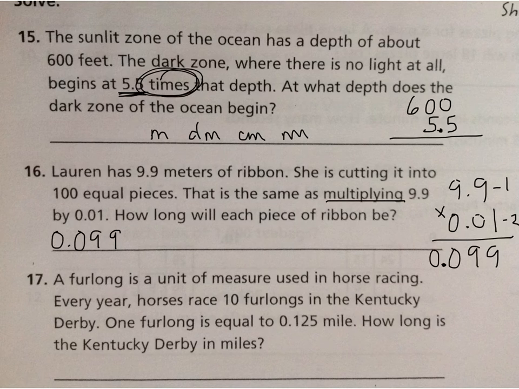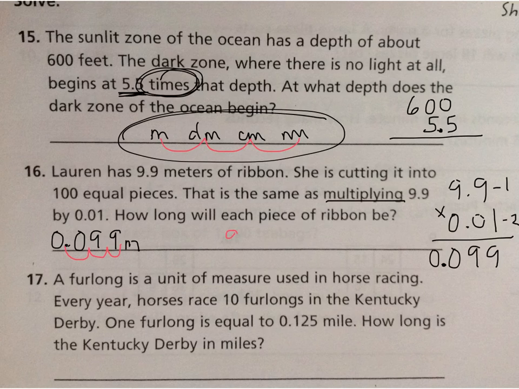So we could look at this as saying 0.099 meters, or if you look up here, we have millimeters, centimeters, decimeters, and meters. I could think if with meters, I go over 1, 2, 3 spots to get to millimeters, I could go over 1, 2, 3 spots and say that that's the same thing as 99 millimeters. The problem doesn't ask you to do that, but 99 millimeters is sure easier for me to visualize, or even 9.9 centimeters is easier for me to think about in my head than 0.099 meters. So any of these answers is correct because they are all the same.